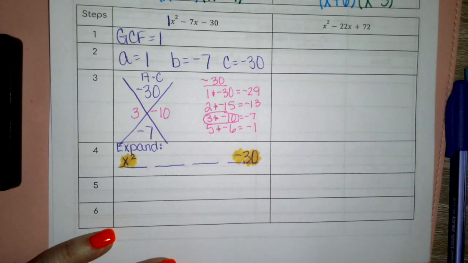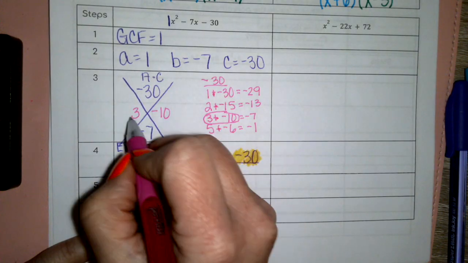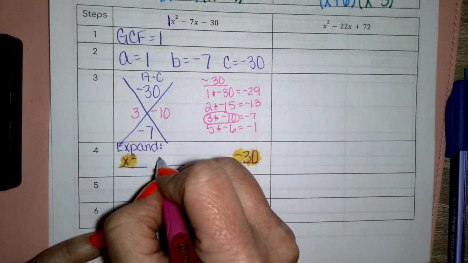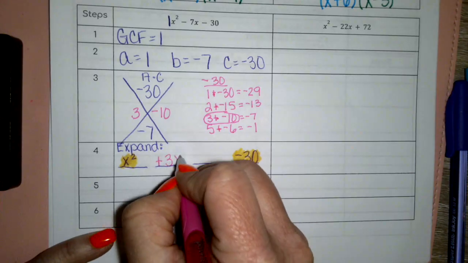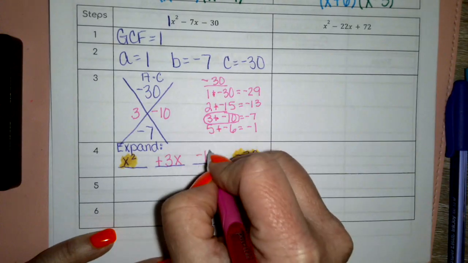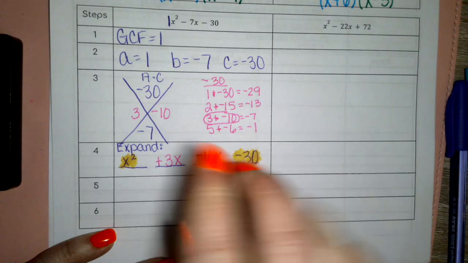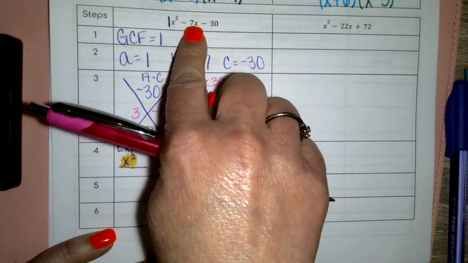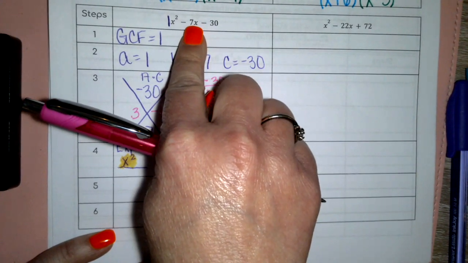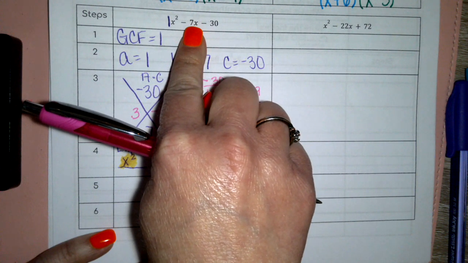Now, the middle 2 terms are the middle 2 terms coming from right here, a positive 3x and a negative 10x. Again, if I put those 2 together, it would give me negative 7x, which is the original problem.